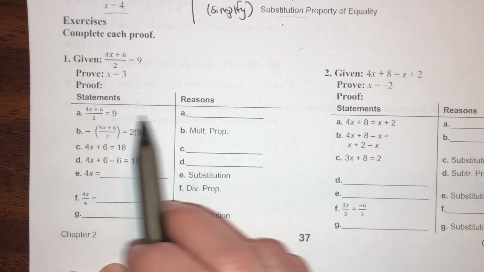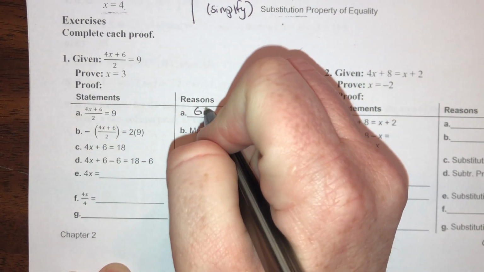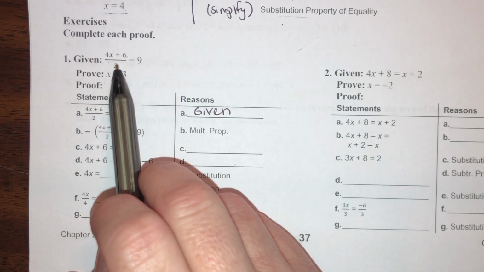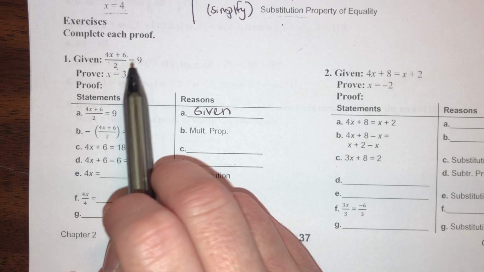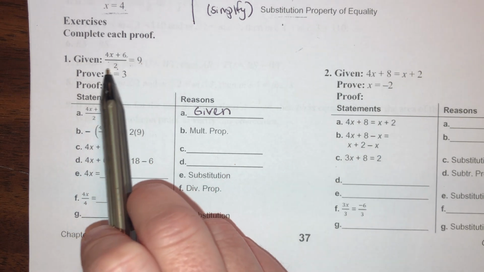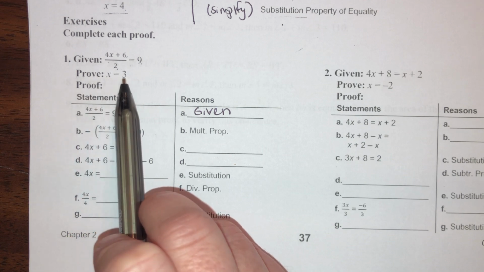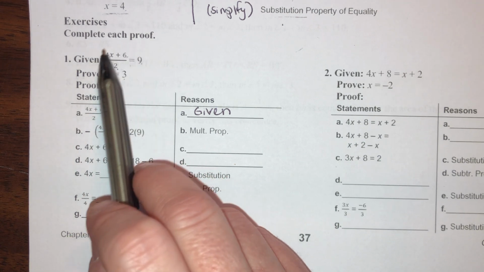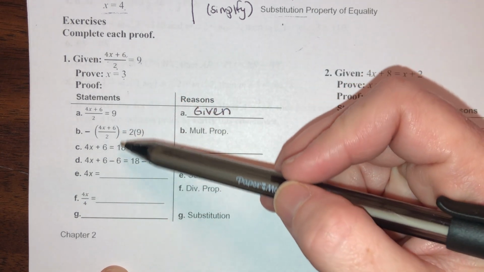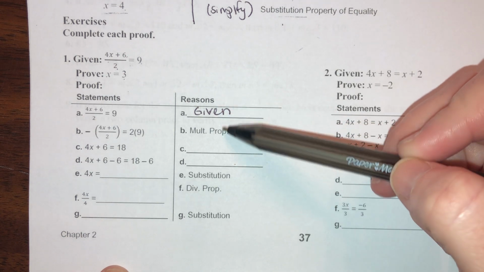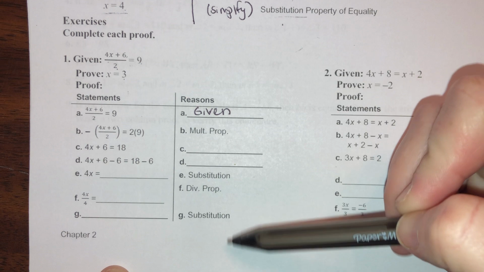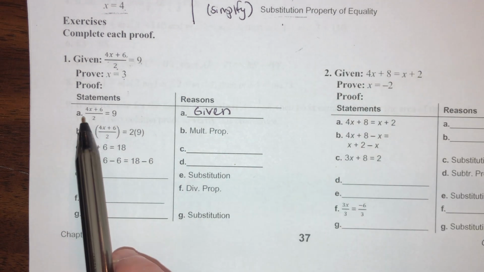Okay, so the very first line is always the given. I don't even have to read anything yet, I just know it's the given. So it tells me that the given is 4x plus 6, all divided by 2, equals 9. And I have to work my way down to saying that x equals 3. I have to prove that x equals 3 if this is my original starting point. Okay, so here's my proof. My facts or my math steps are here on the left, and all my rules that kind of tell why I used each math step go here on the right. That's it. All right, so here's my given.